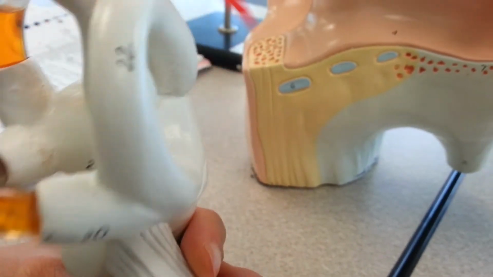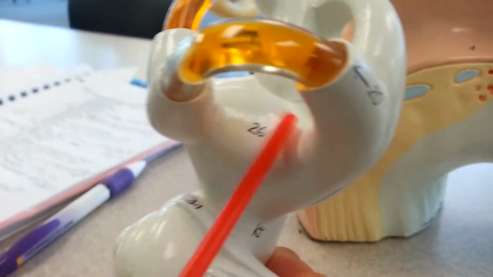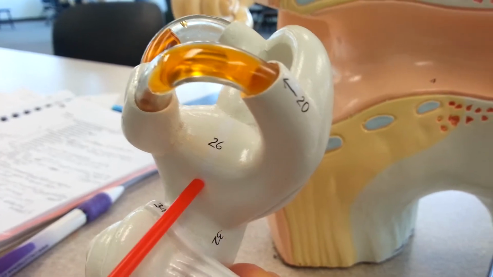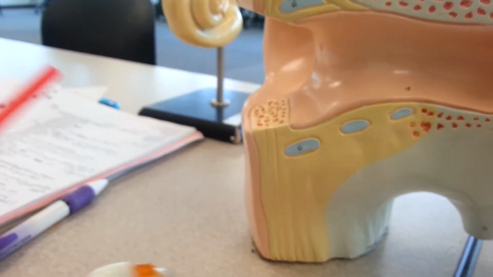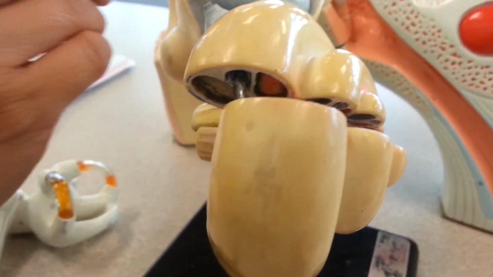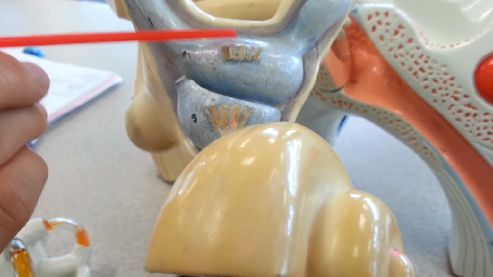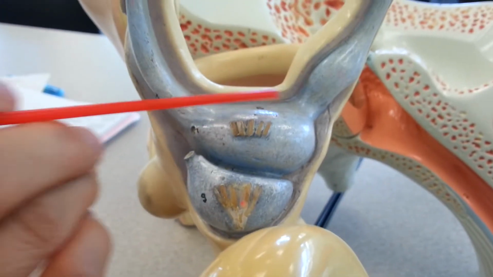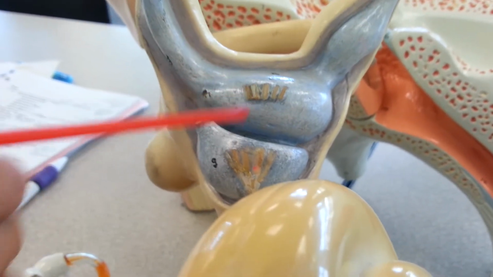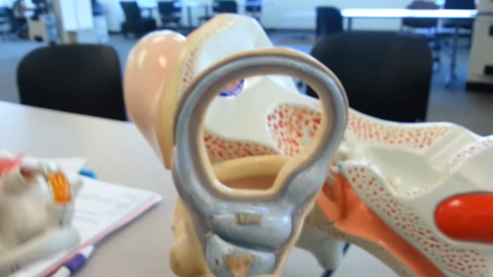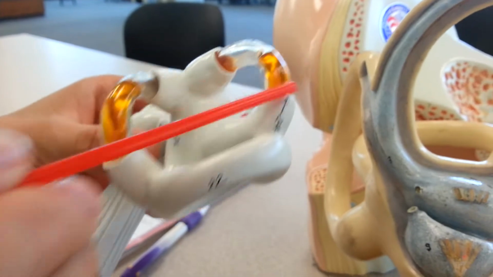And then your vestibule is, yes, that area right there, which is the smooth bottom part of the labyrinth. So here we go. And then we have your utricle. Smaller is saccule. And then your semicircular canals are just, yes, those.